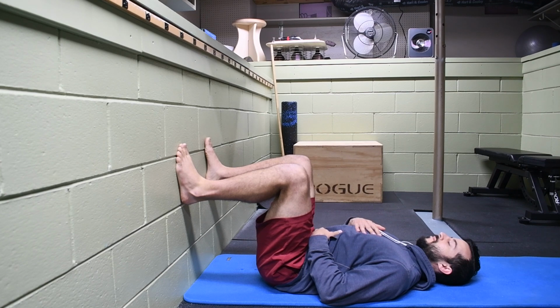And you're going to place one hand on your abdomen and the other on your chest. Now this is so we can ensure that you are diaphragmatically breathing.